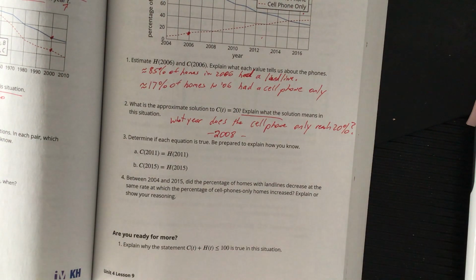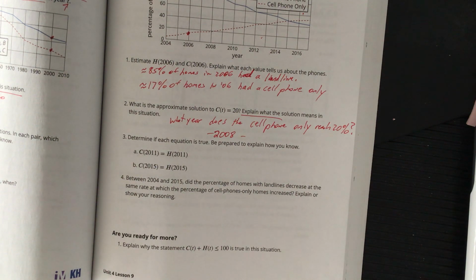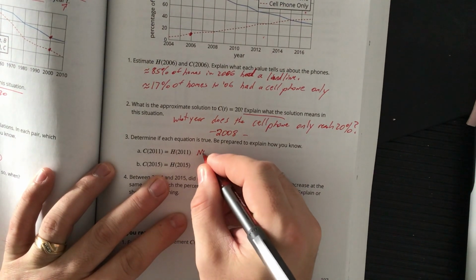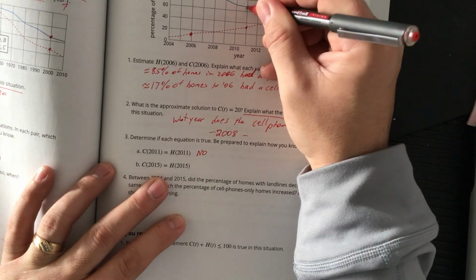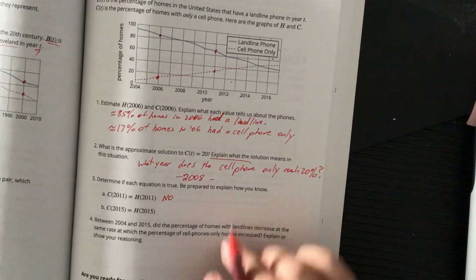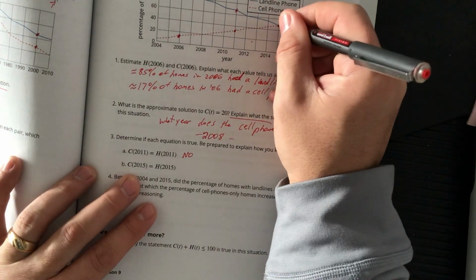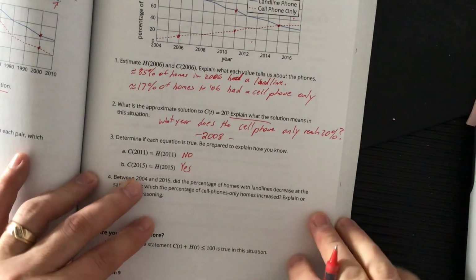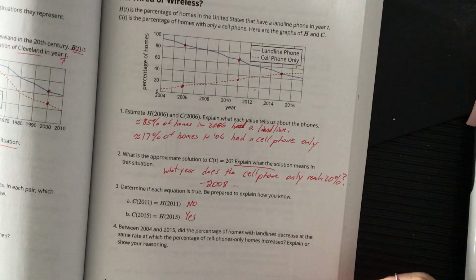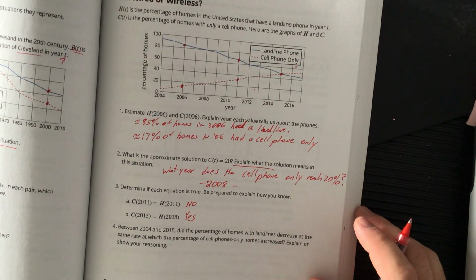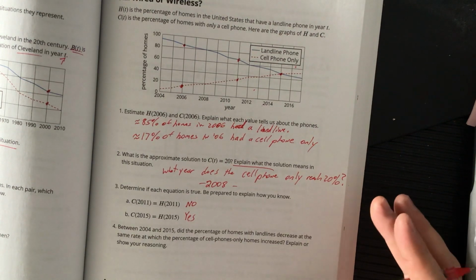And you can see it's continuing to grow. Determine if each is true, be prepared to explain. 2011. Are they equal? No, they're not. You can see 2011 right here. Obviously, they're not the same percent. Pretty simple explanation there. How about in 15? Yes. Yeah, 15 looks to be the time, probably the only time that we'll ever cross. Would you say it's right at 50%? Half the homes had a landline, half had cell phone only.